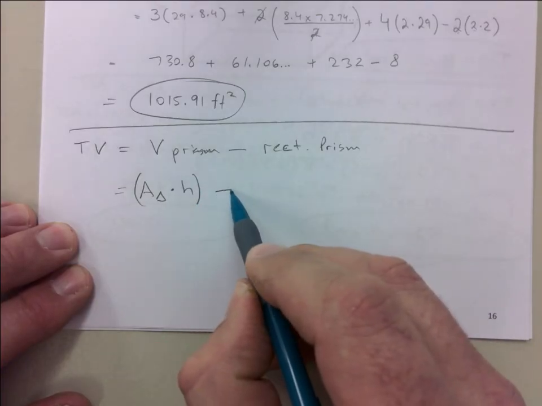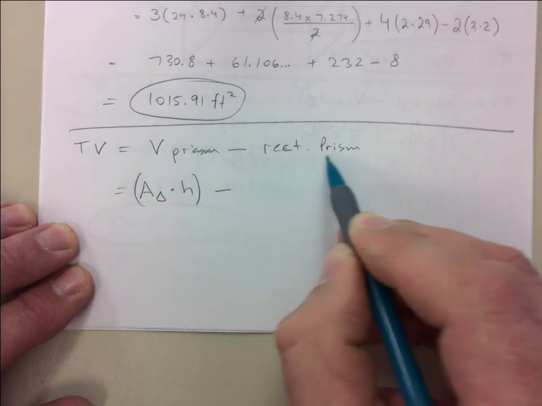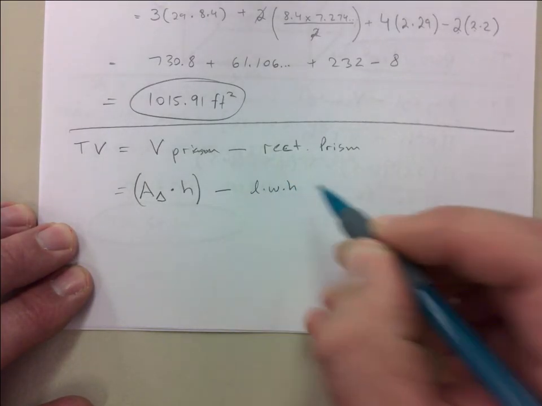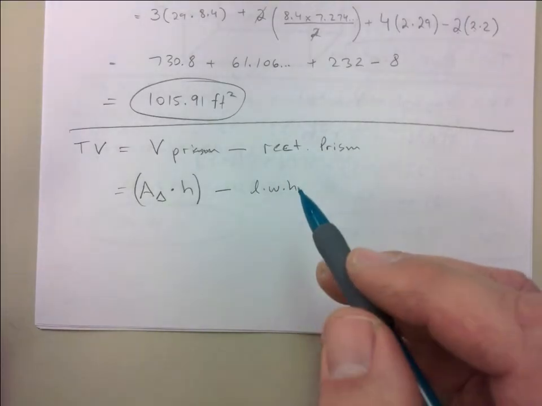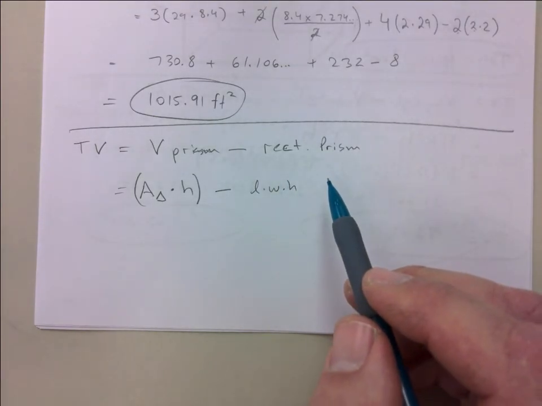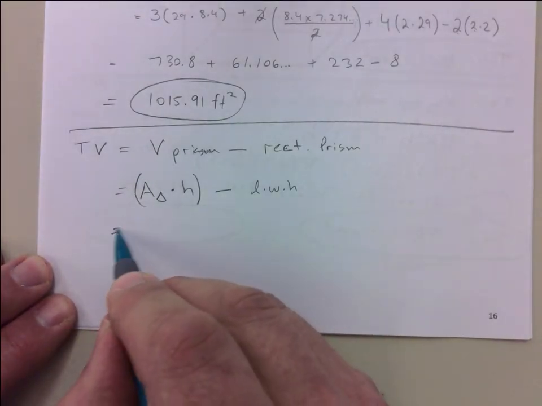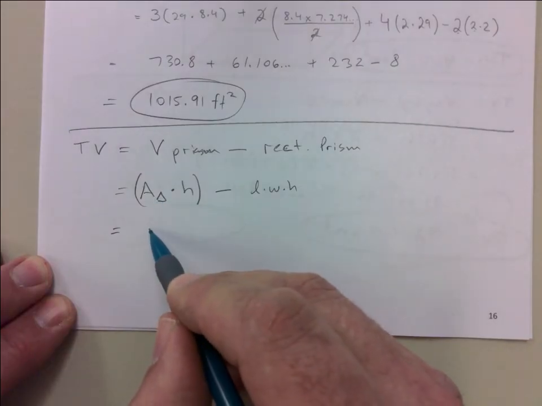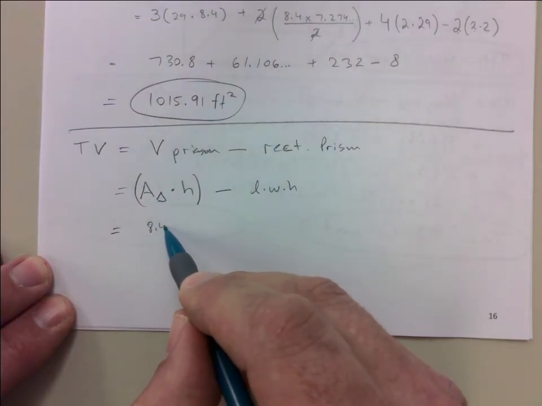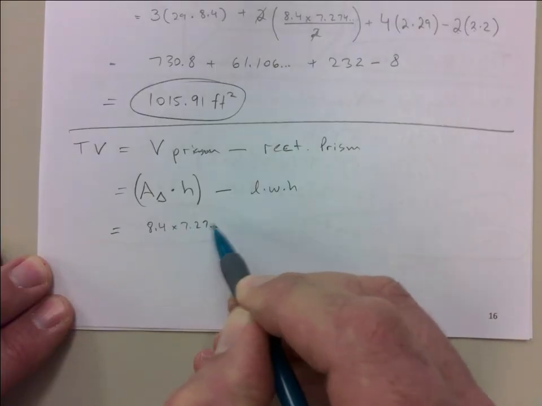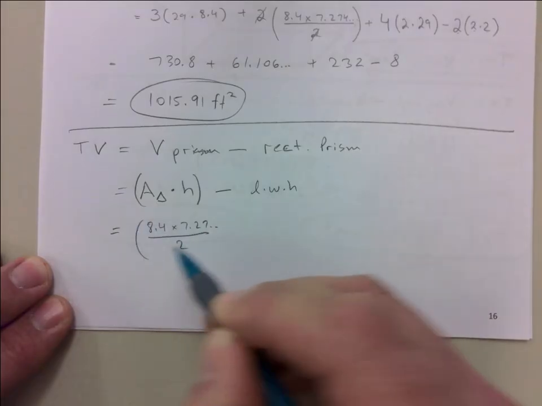Right? Minus, do we know the volume for this one? Length times width times height. Because it's just a rectangular. You know what? It's a square prism, really. Area of a triangle, we already know that. That's 8.4 times 7.27 something divided by 2.